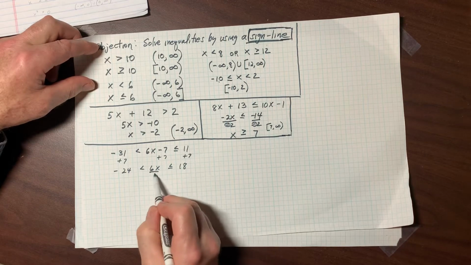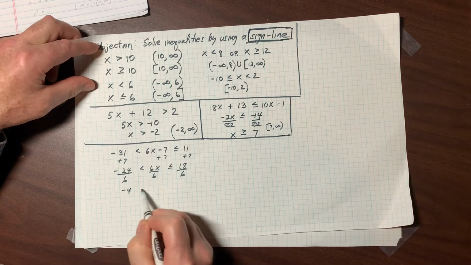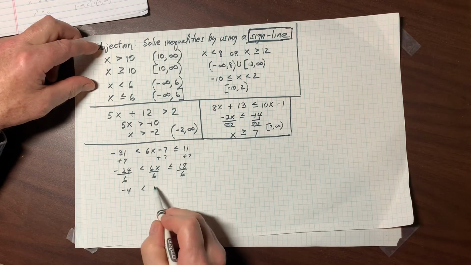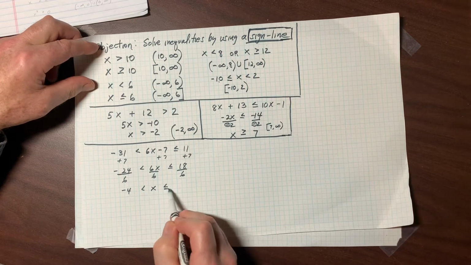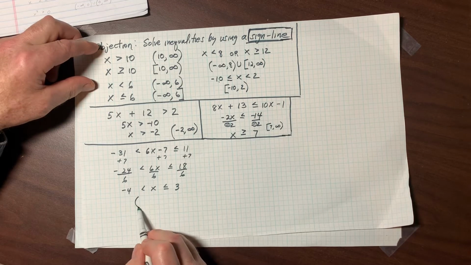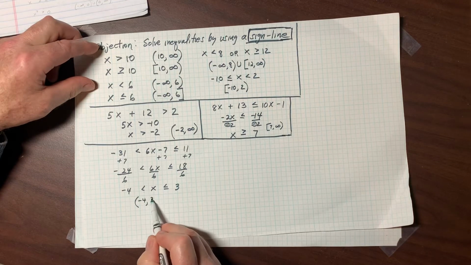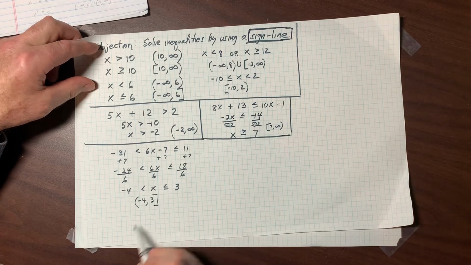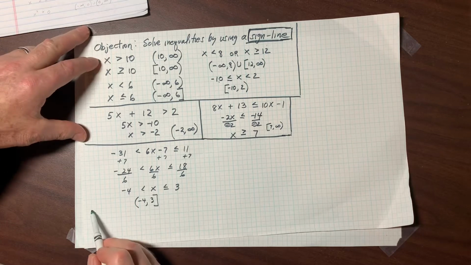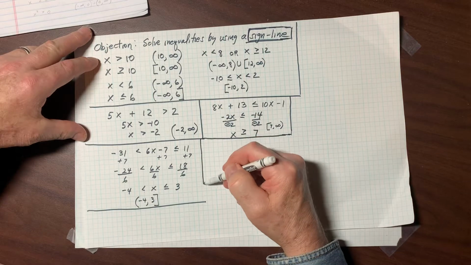Come back and divide by 6, again on all 3 parts. That gives you negative 4 is less than x, which is less than or equal to 3. This would be parentheses because it's less than negative 4, and then a 3 with a square bracket because it's less than or equal to. And that would be the interval for this inequality.